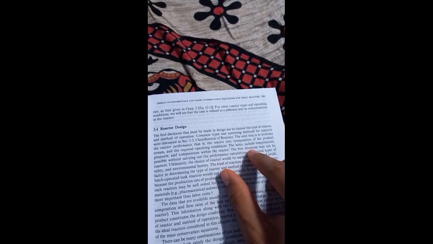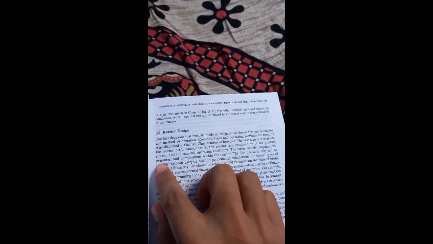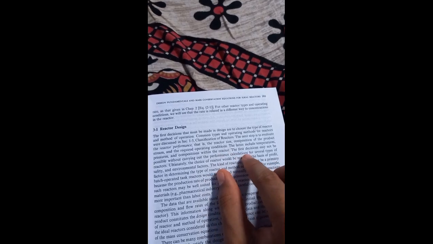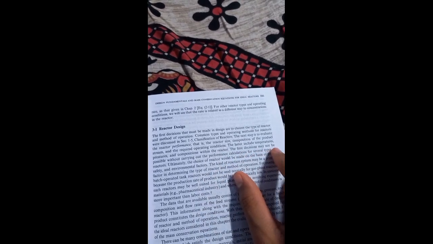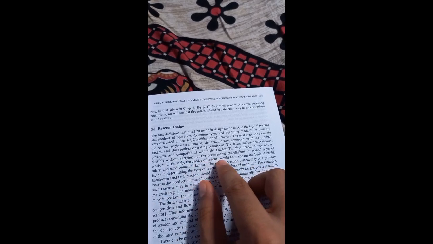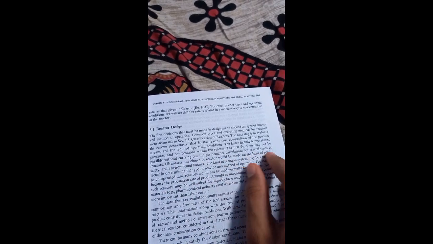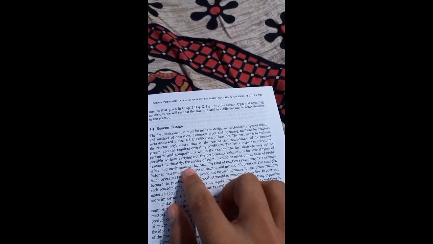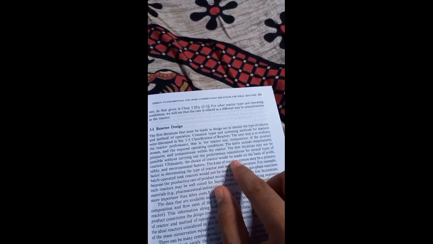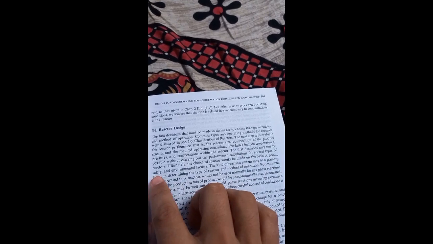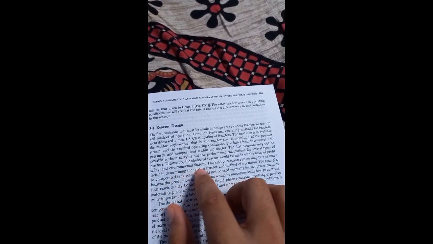The latter include temperatures, pressures, and compositions within the reactor. The first decision may not be possible without carrying out the performance calculation for several types of reactors. Ultimately, the choice of reactor would be made on the basis of profit, safety, and environmental factors.